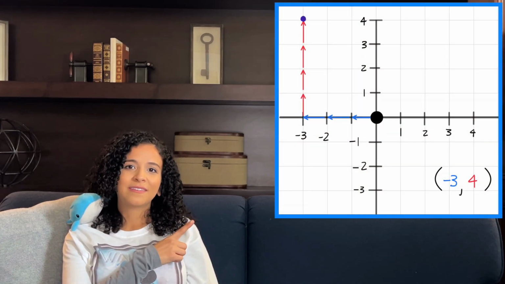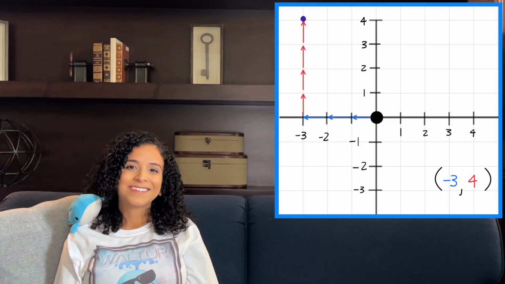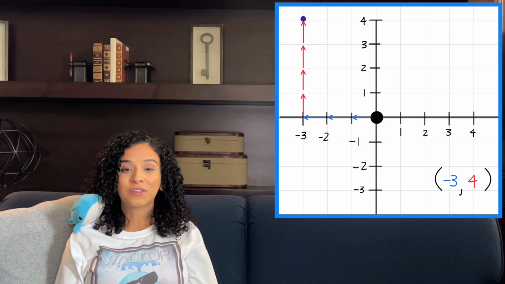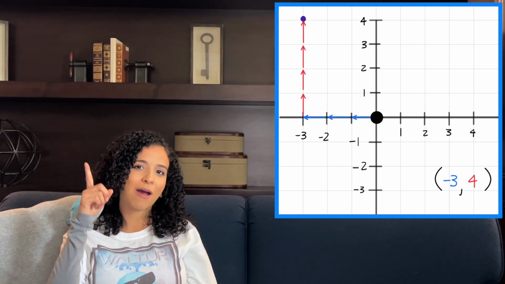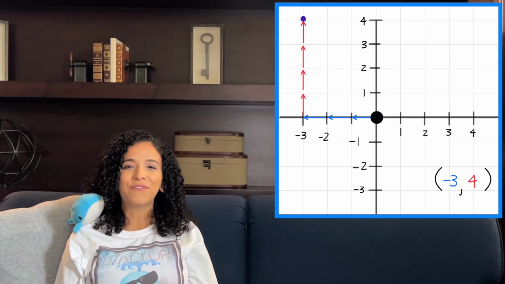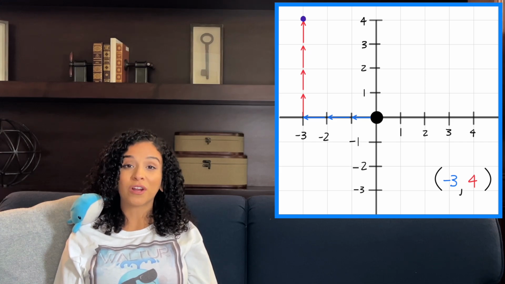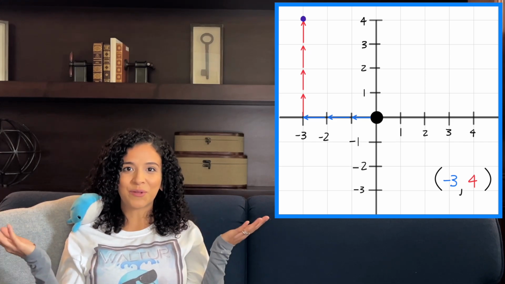Let's do another example. (-3, 4). X is -3, so we go left 3, and y is +4, so up 4. We move left 3 and then up 4 from the origin to graph the point. Simple. Let's take a look at calculating the slope of 2 points.